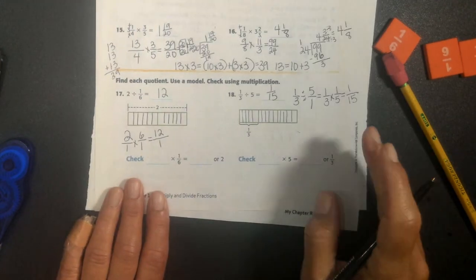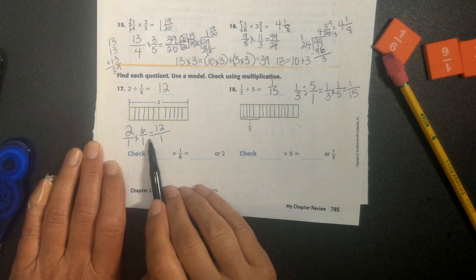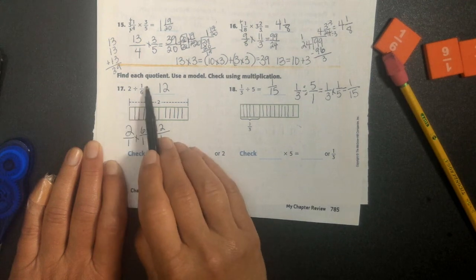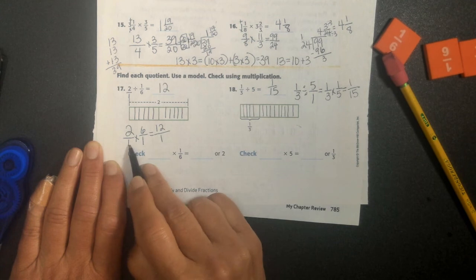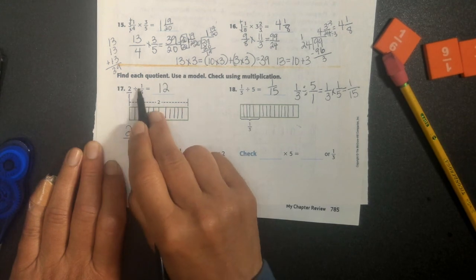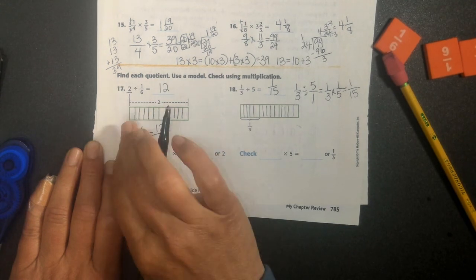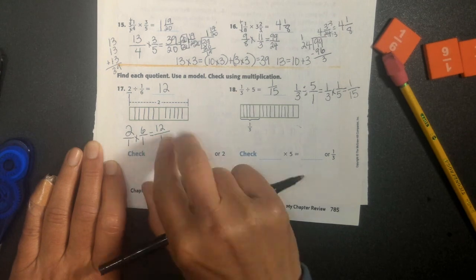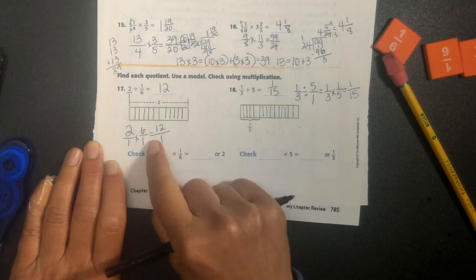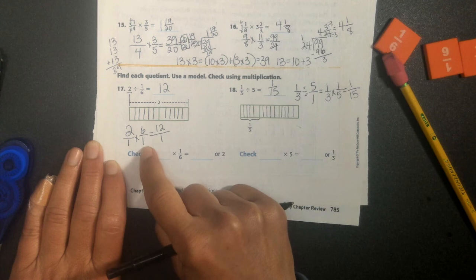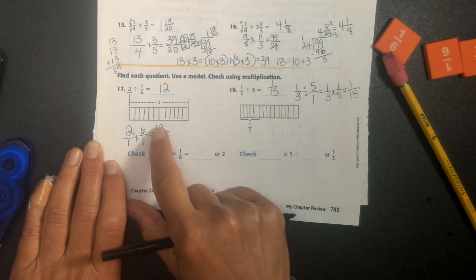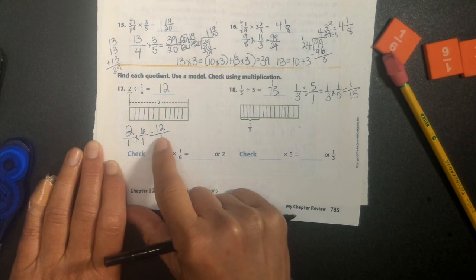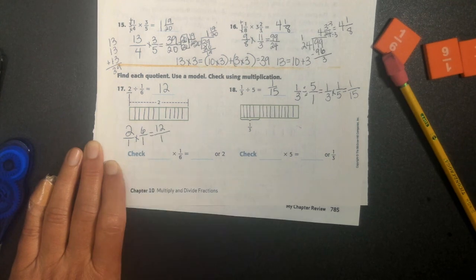All right, we did these ones in class today, but I did not check them. 2 divided by 1/6. I take my 2 and put a 1 over it. And I take my operation dividing and I switch it and do multiplication, and also I switch my divisor and put the 6 on the top, the 1 on the bottom. I switch my numerator and denominator. Now I multiply. 2 times 6 is 12, 1 times 1 is 1, and 12 over 1 is just 12.